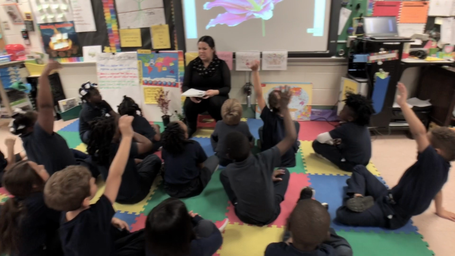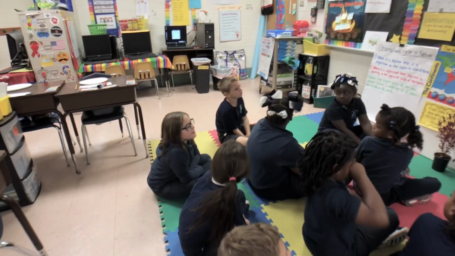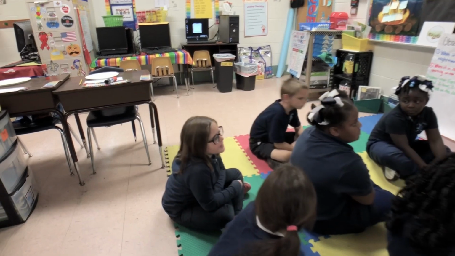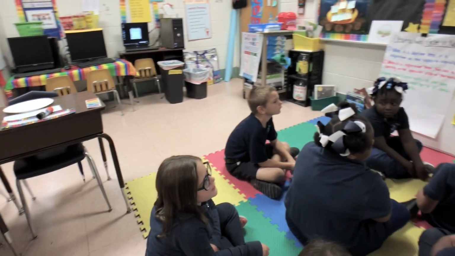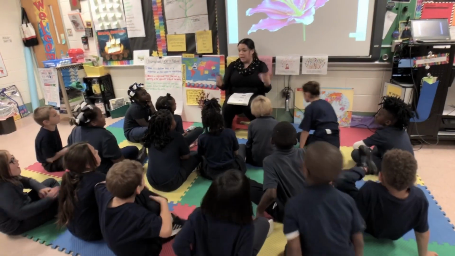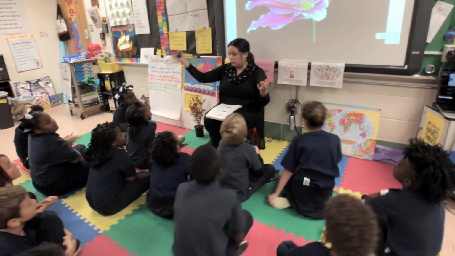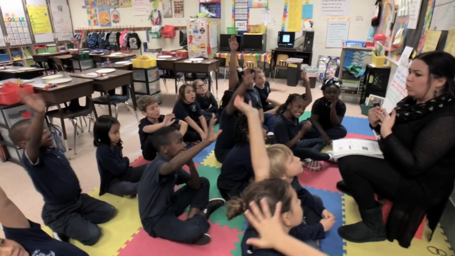What does pollination mean? Annabella, you want to take that one? Pollination means when like a bee goes from one flower and gets pollen, and then he takes it to the next flower. So we know that pollination is when pollen gets moved and transferred to something else. How does that happen? Give me one idea.